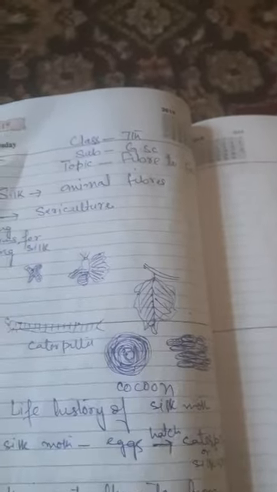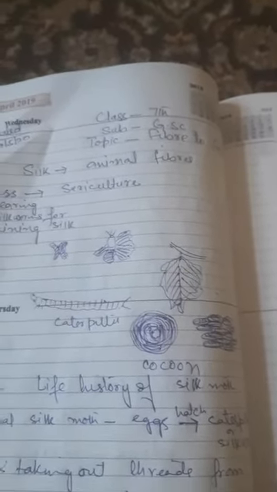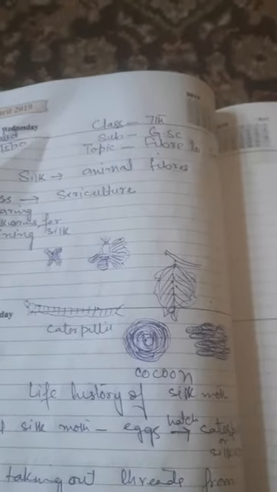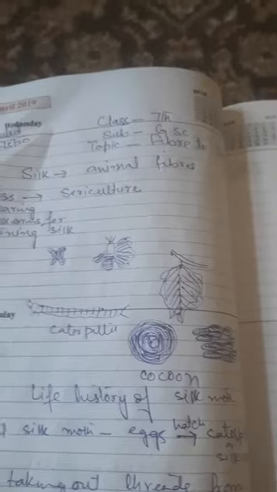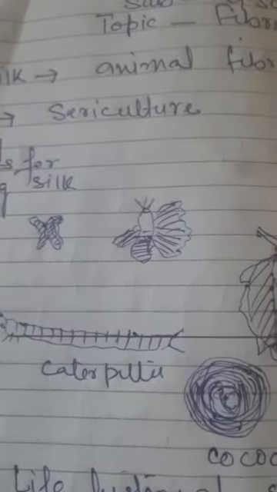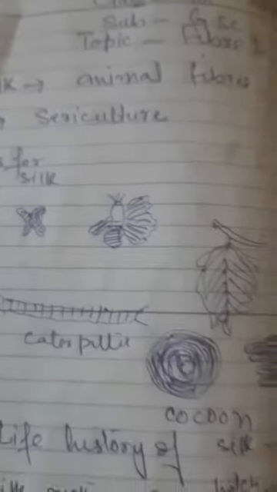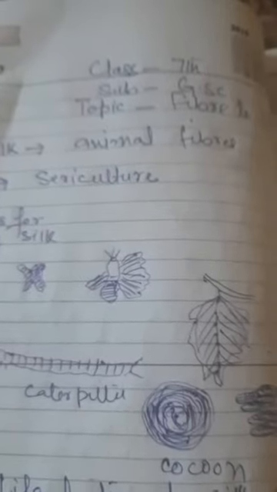Now we will learn that the larva which hatches from the eggs is called a caterpillar, and this is the shape of a caterpillar. They are also called silkworms.